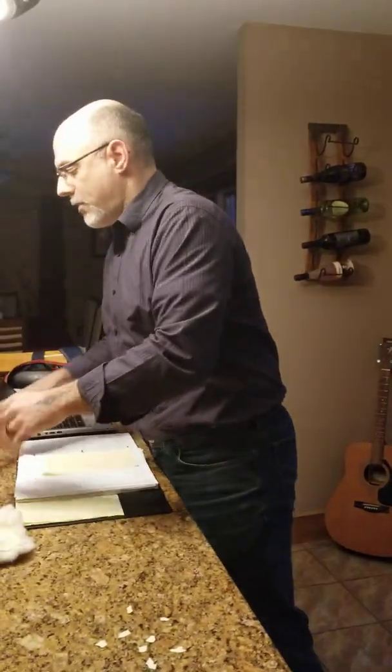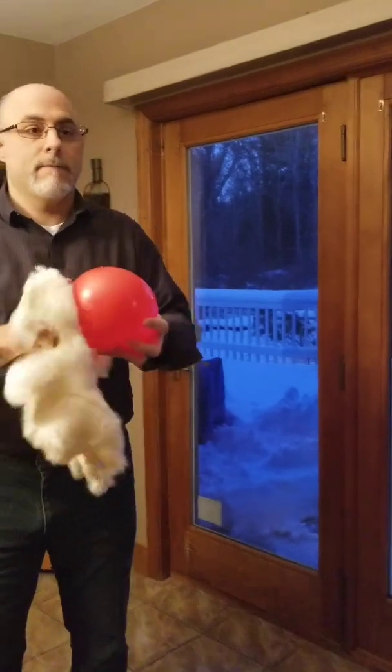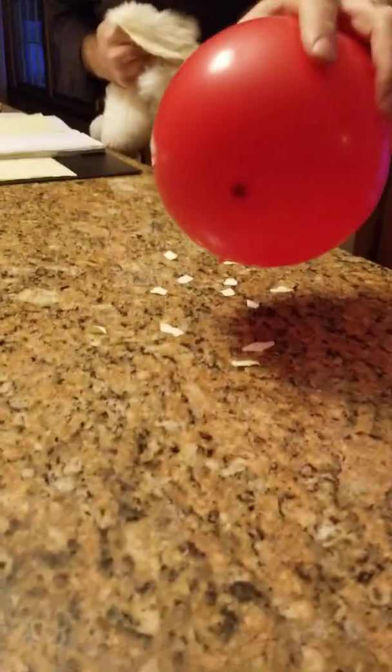And we can do the same thing with the balloon. So might as well just do the balloon while we're here. So I'm going to rub the balloon. If I had hair, my hair would stick up. I don't. Right, so that comes up real nice.